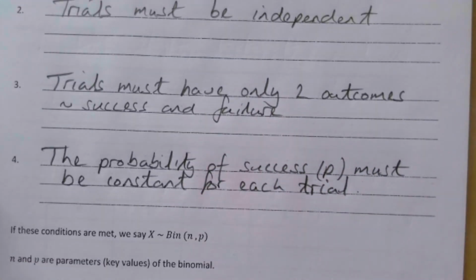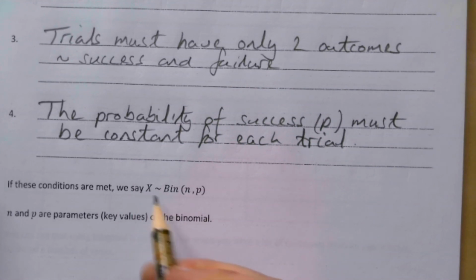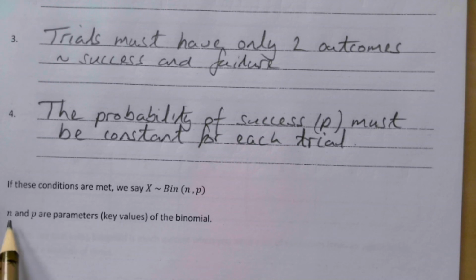If these conditions are met, then we can say that the random variable X follows the binomial distribution with n and p, where n and p are parameters or the key values of the binomial.